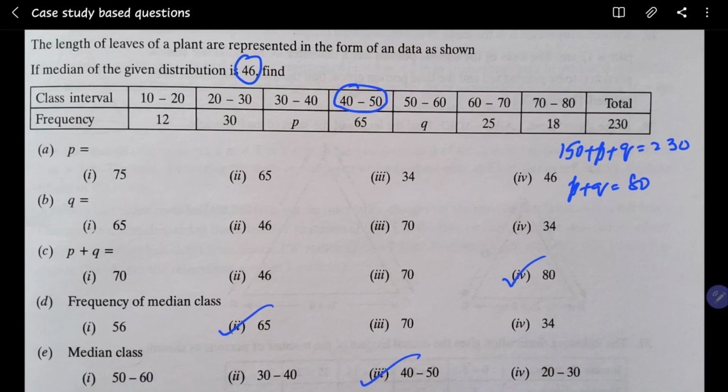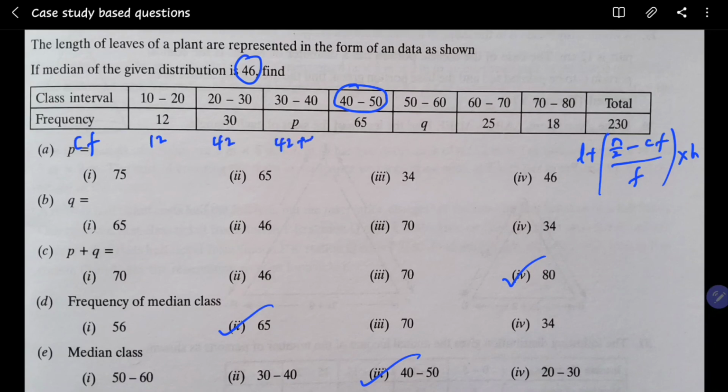To find out the answers for the first and second questions, we have to apply the median formula as shown on the screen. L value is 40 and the total frequency is 230. And here the cumulative frequency, you can see for the class 30 to 40, is 42 plus P, and F is the frequency of the median class, which is 65, and H is nothing but 10, which is the class size.